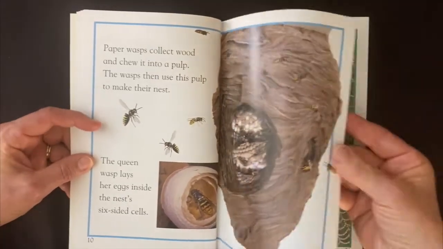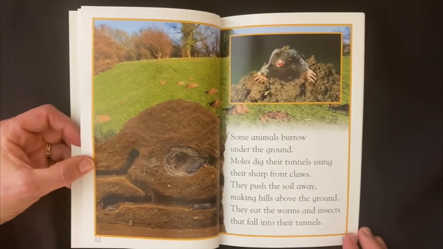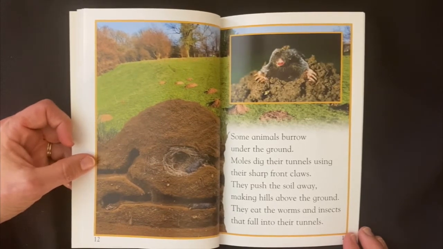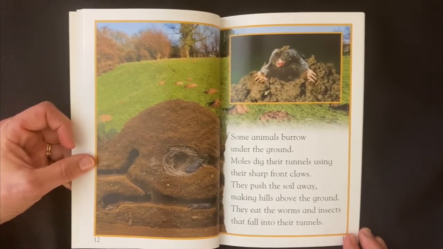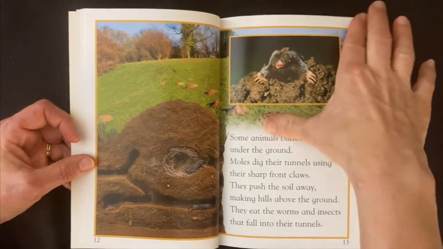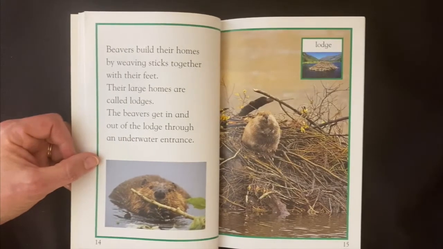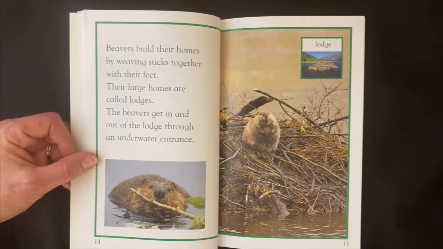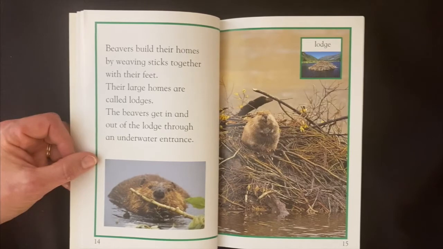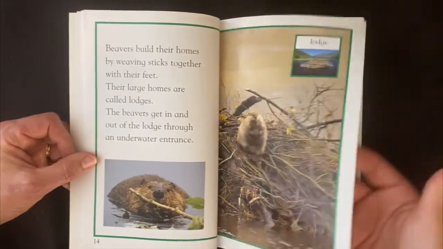Some animals burrow under the ground. Moles dig their tunnels using their sharp front claws. They push the soil away, making hills above the ground. They eat the worms and insects that fall into their tunnels. Beavers build their homes by weaving sticks together with their feet. Their large homes are called lodges. The beavers get in and out of the lodge through an underwater entrance. Lodge.